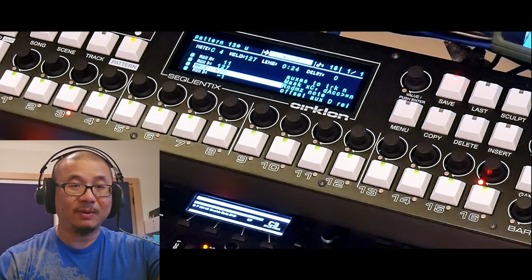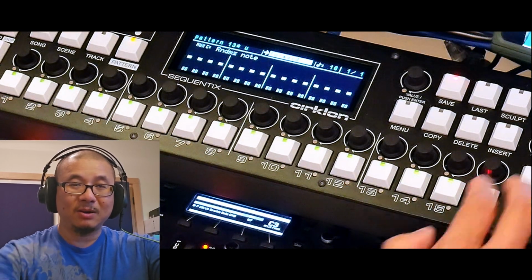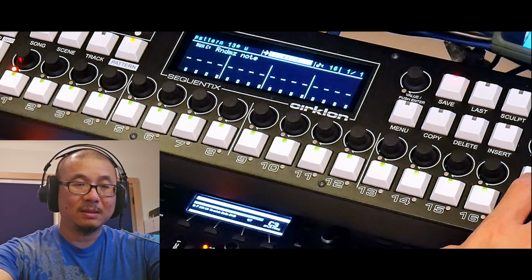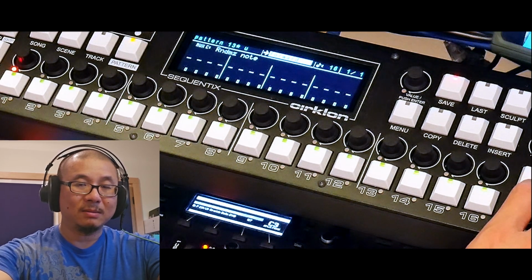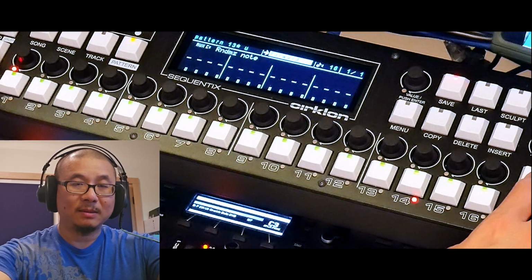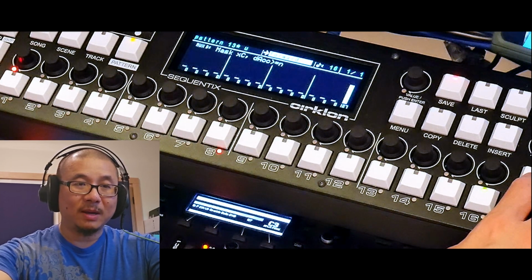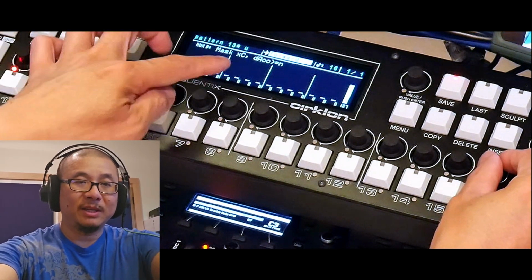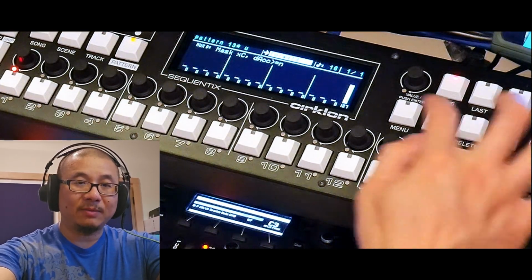Oh, that seems to work. Wait, let's see here. Because I want this to be at 0, right? And then what I want is over here. Okay, so this is not on. So D accumulator has to be greater than n. What is the accumulator n?